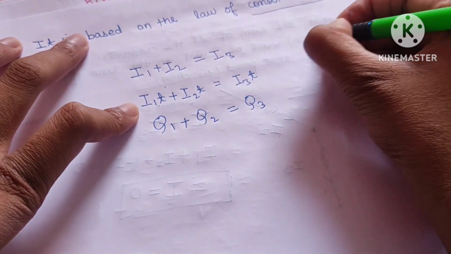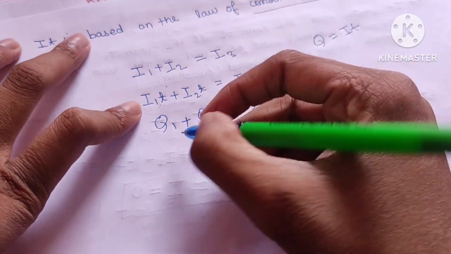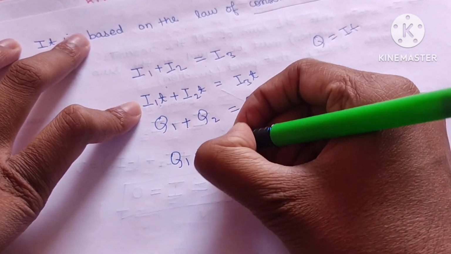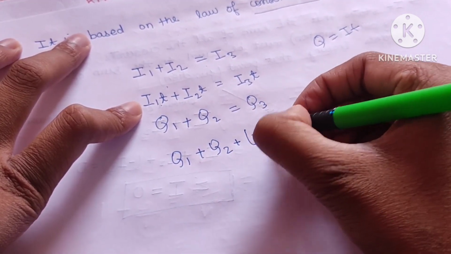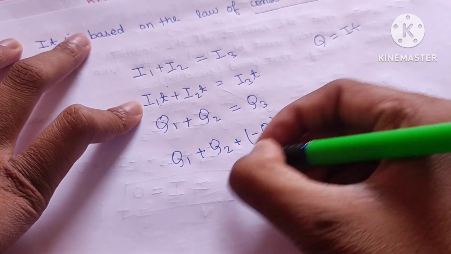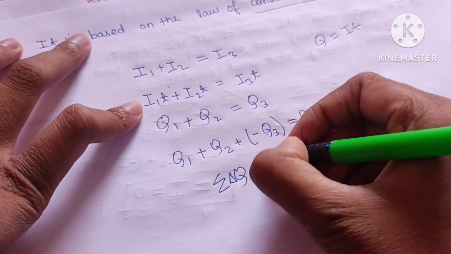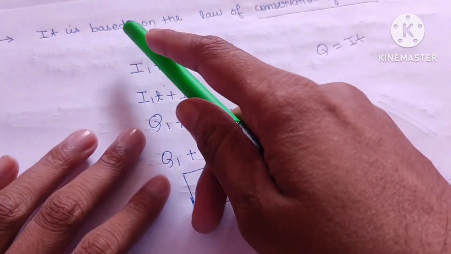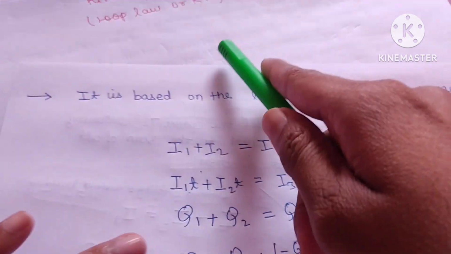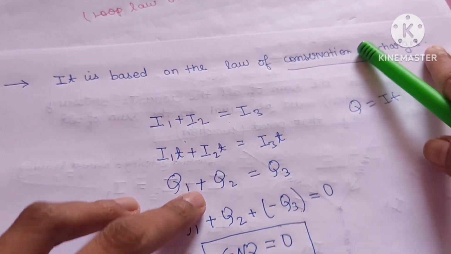From the definition of current, Q is equal to It, so it will become Q1 plus Q2 equals Q3. So it shows the first Kirchhoff's law is based on the conservation of charges.